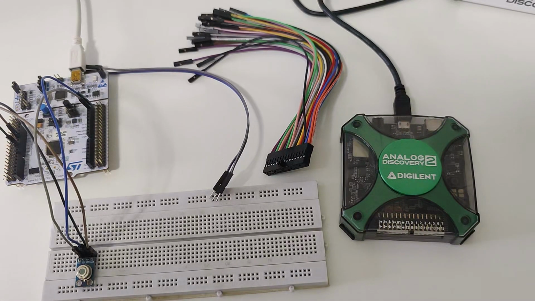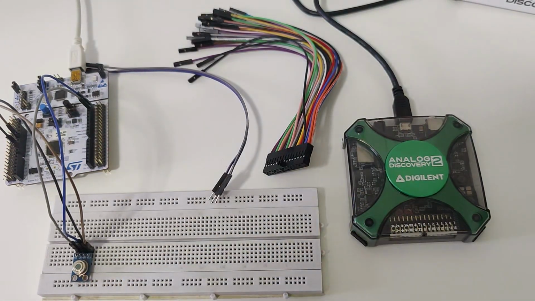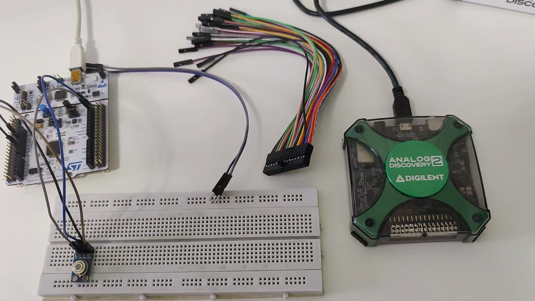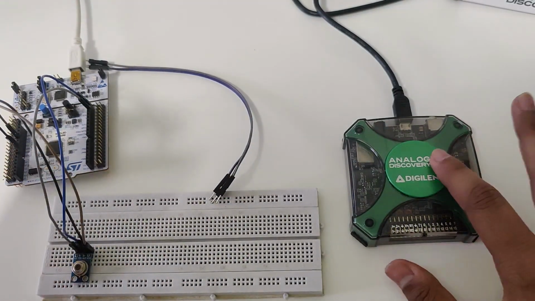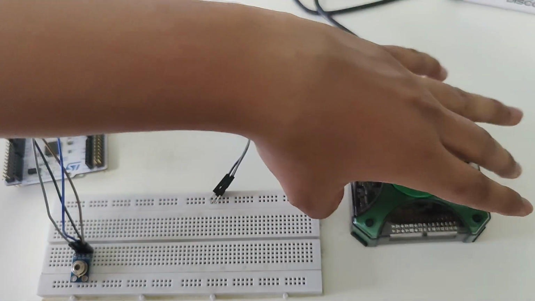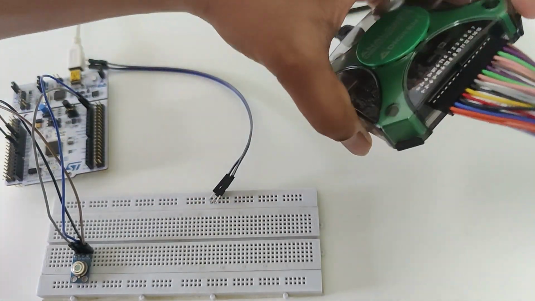So let's get started. Now, the Analog Discovery 2 is capable of a lot of things. We can use it as a waveform generator, as an oscilloscope. It also has a logic analyzer. So today we will use that functionality. Now, this set of cables comes with the box of AD2 and there's a small notch over here. So I'll just connect this.